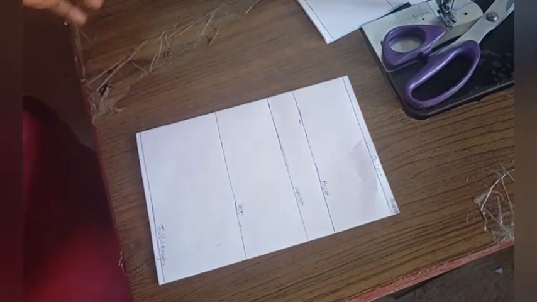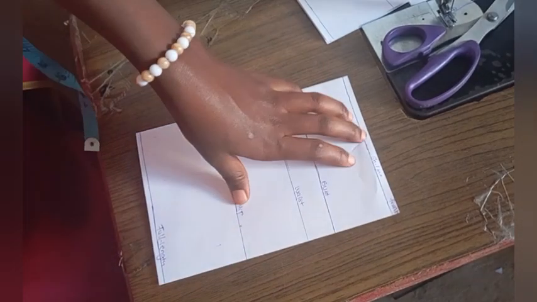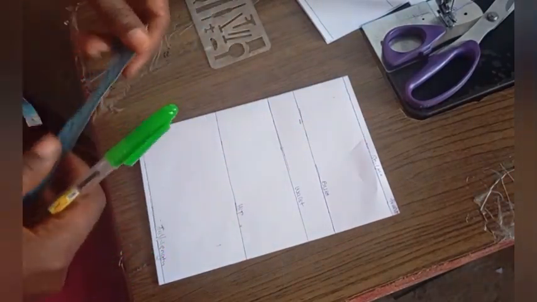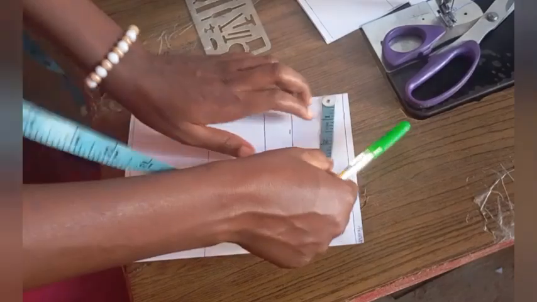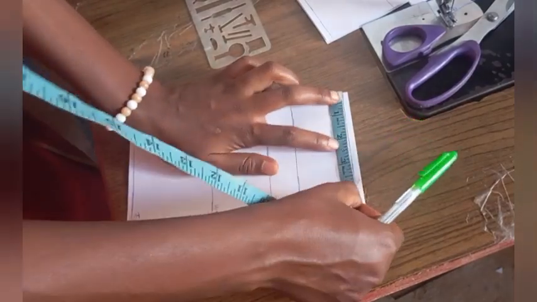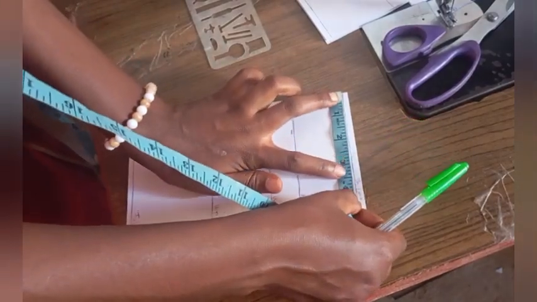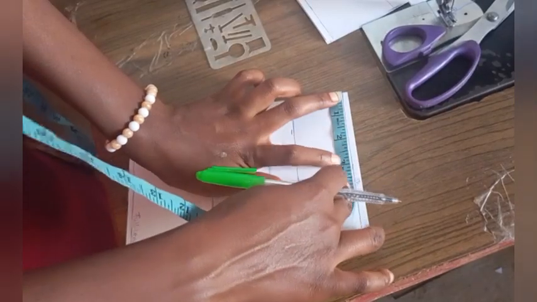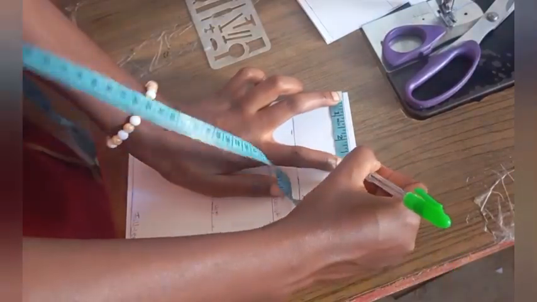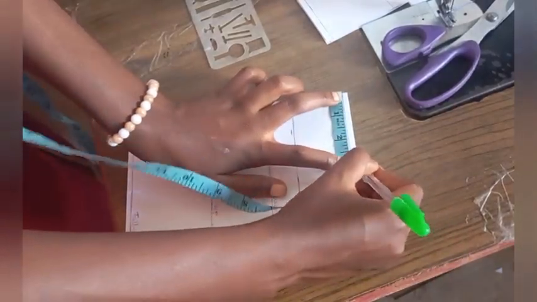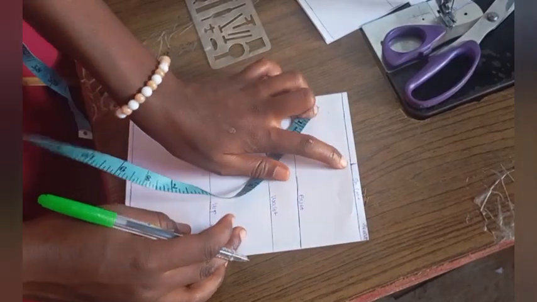So for my shoulder line, I'm going to be using 14. Note, not everybody is 14. Some people are 15, some people are 16. So for this illustration, I'm using 14. And 14 divided by 2, I'm going to be having 7. This is just an illustration, so you understand how it's going to look. So for this, I'm going to be using 7 inches. But since I'm using pattern paper, I'm just going to put it in 3. You understand? But I'm going to be using 7 inches.